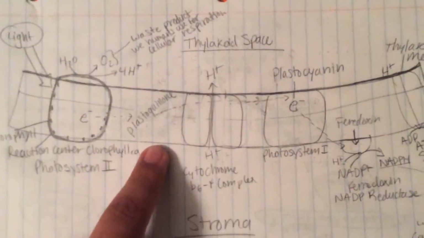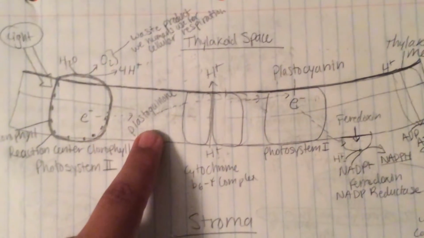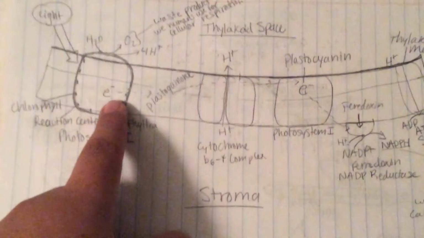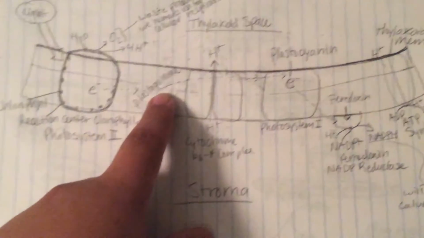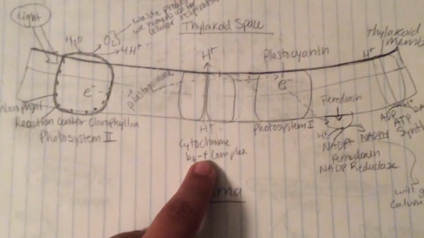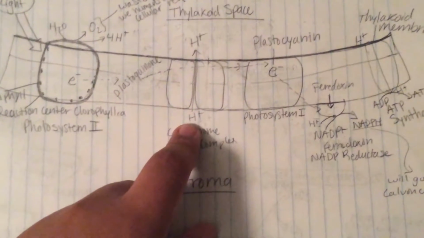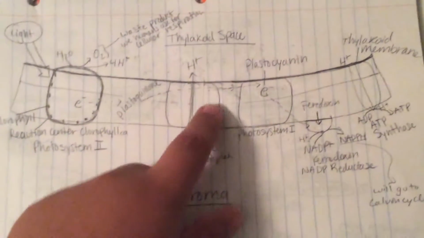With the aid of electron transporters, plastoquinone and plastocyanin, which aid the movement of the electron, the electron will move. And here we will have the cytochrome B6F complex. What this will do is transport a proton from the stroma to the thylakoid space. Every time one electron passes through this part, one proton will move up.